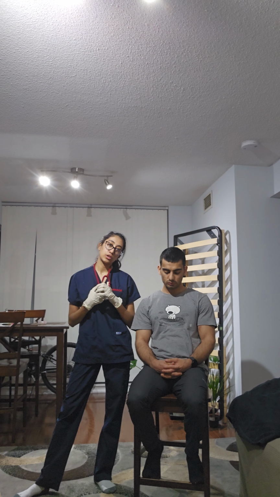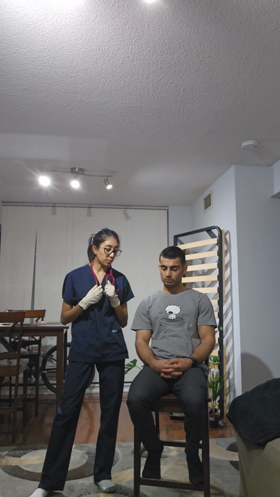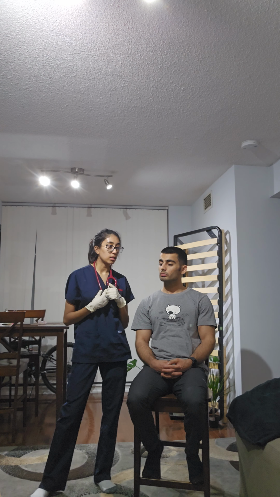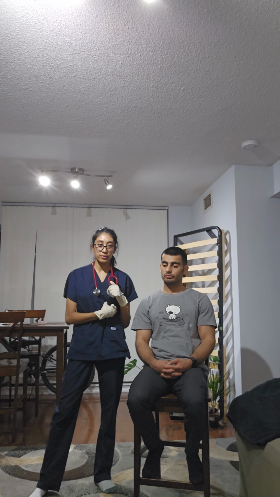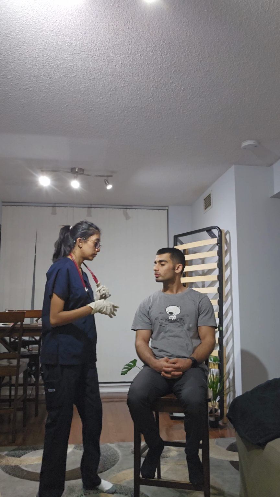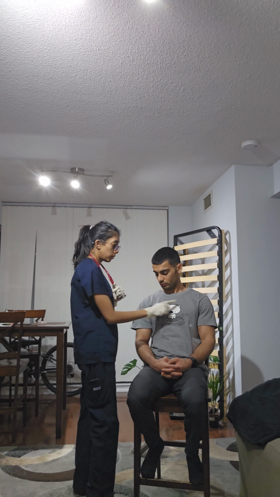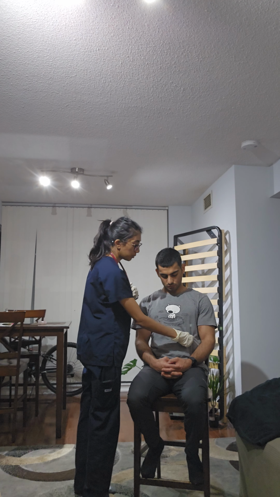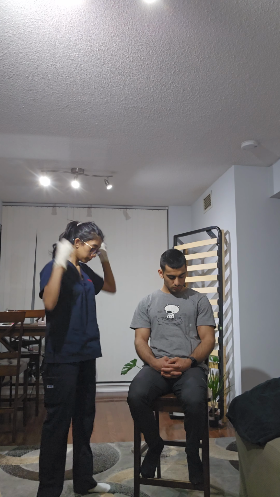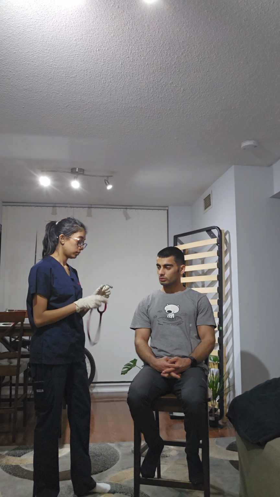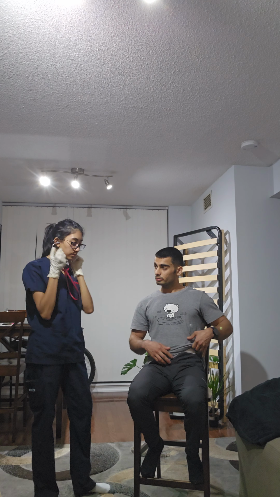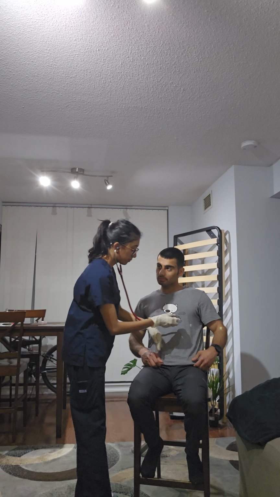Now I'm going to be checking their cardiovascular. I'll be auscultating the mitral valve, which is in the 5th intercostal space of the left midclavicular line, and the pulmonary valve, which would be right around here, for 30 seconds.